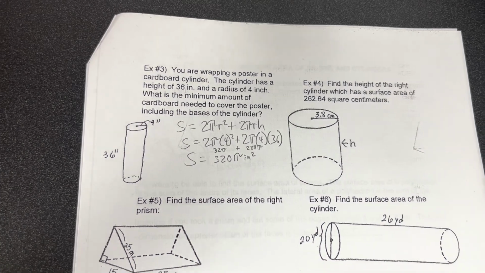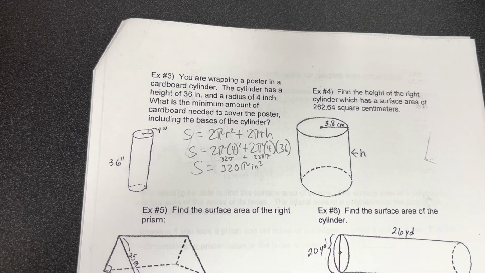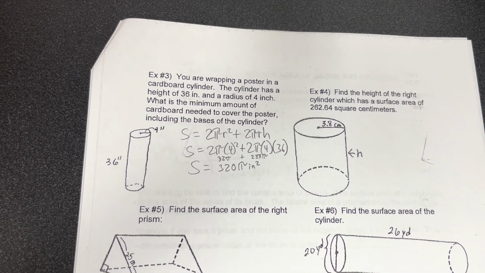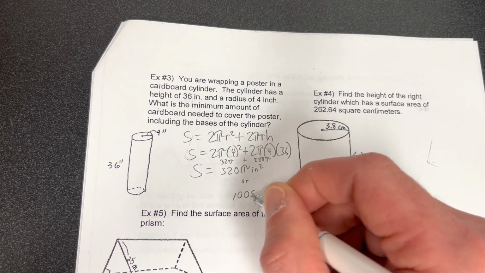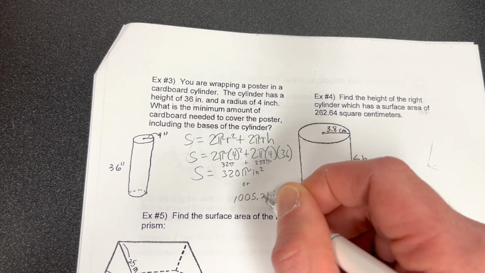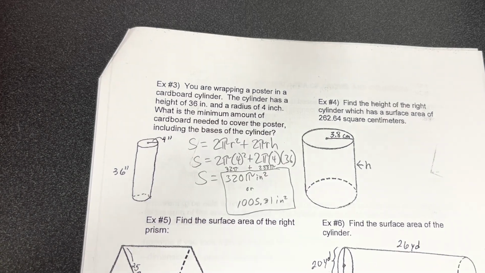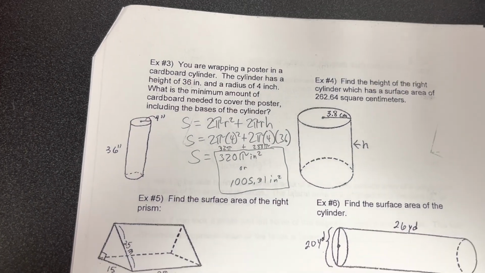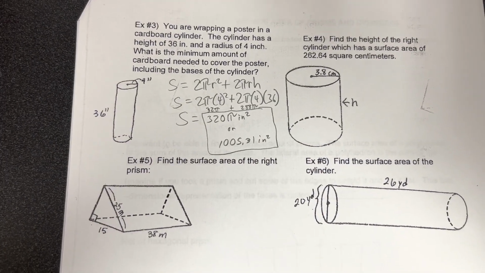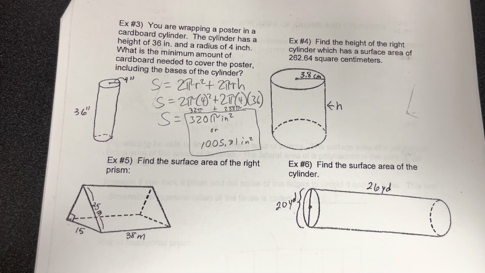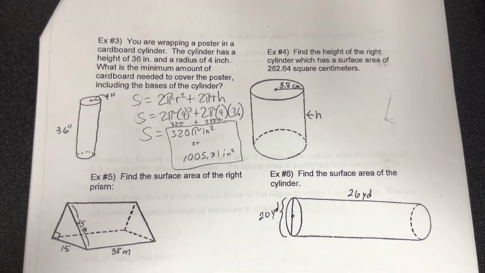So I got 320 pi inches squared. That's an exact answer, but oftentimes people want it rounded, so we'll give both. The other answer is 1,005.31 inches squared, rounded to the nearest hundredth. So there are two options. And yes, that would be the minimum, right? That's with no excess. If you're actually wrapping something, you'd probably need to account for some excess.